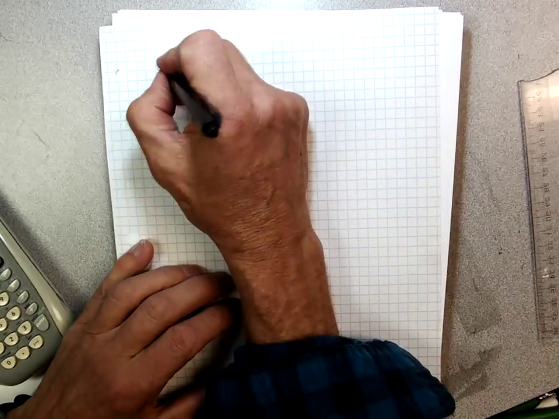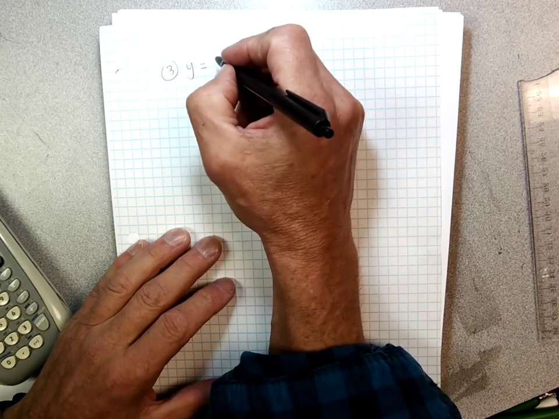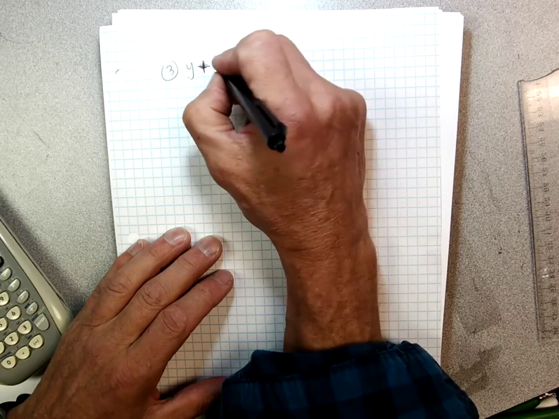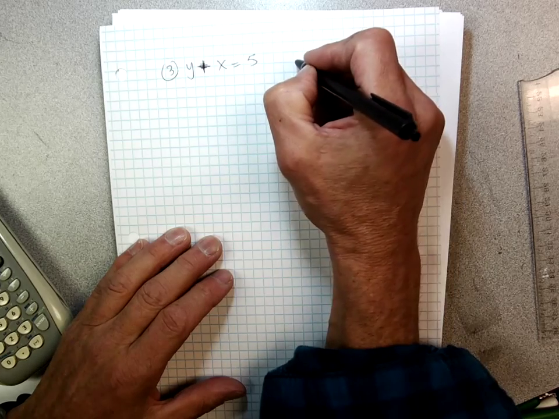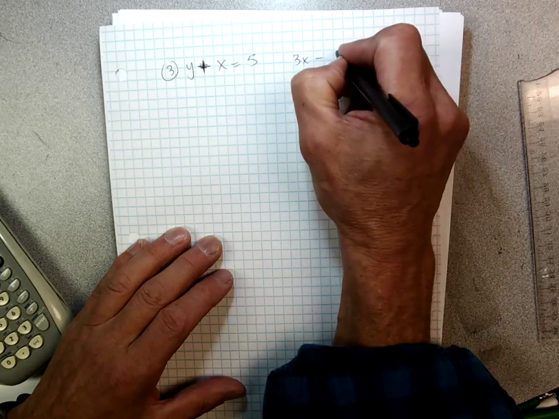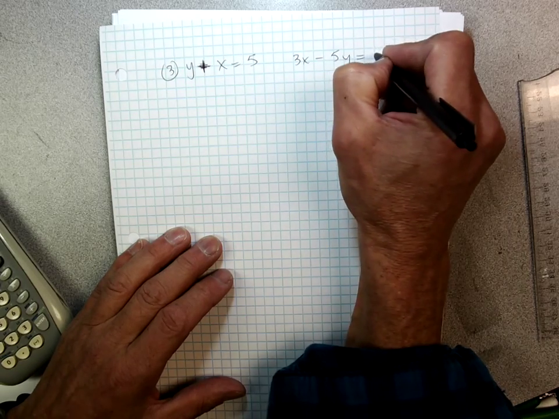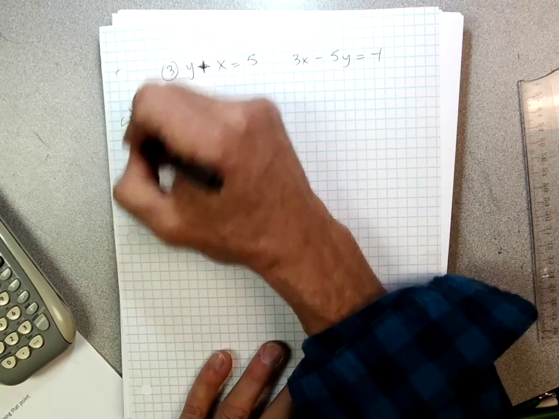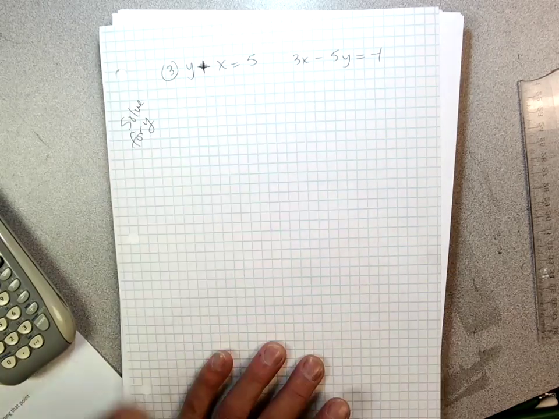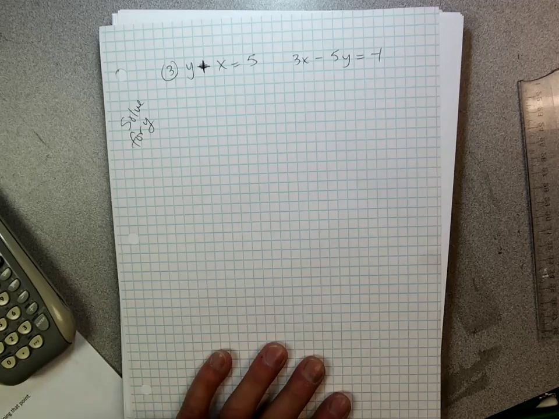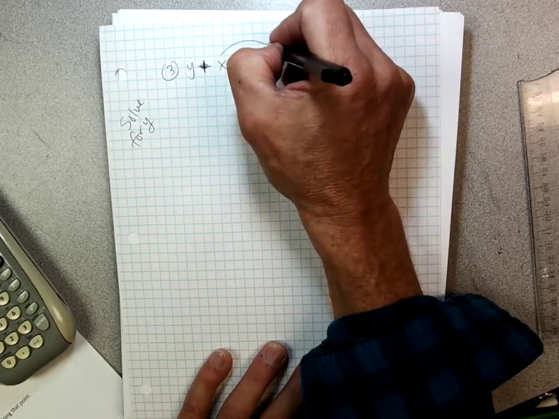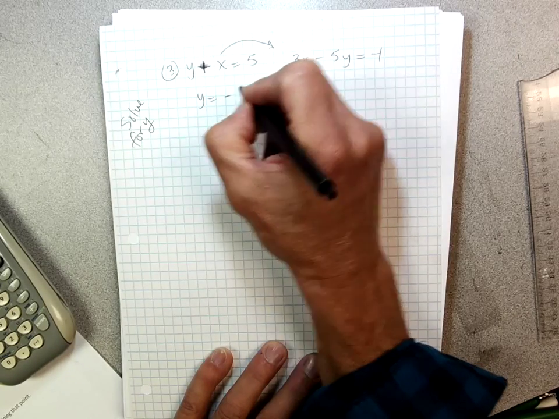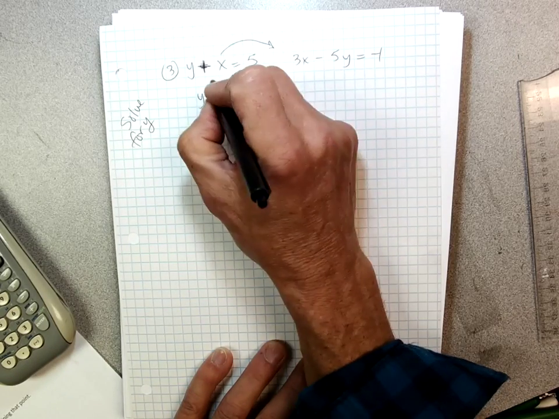Let's write down question number 3, okay? So 3 is y plus x, my bad. y plus x equals 5. And the other equation is 3x minus 5y equals -1, okay? Solve for y, right? If we're going to graph it, we have to solve for y. So let's bring over the x. We're going to have y equals -x plus 5 because I subtract the x, right?